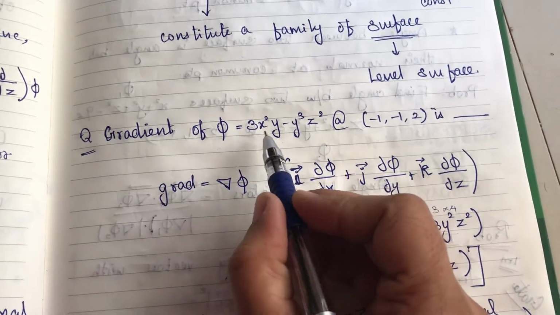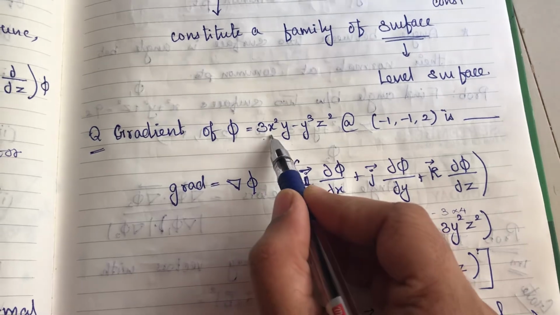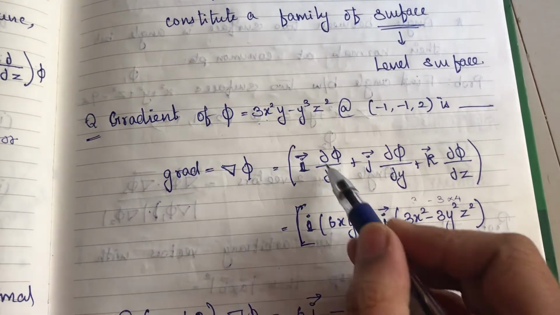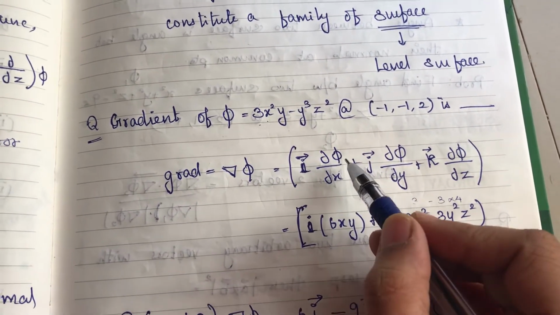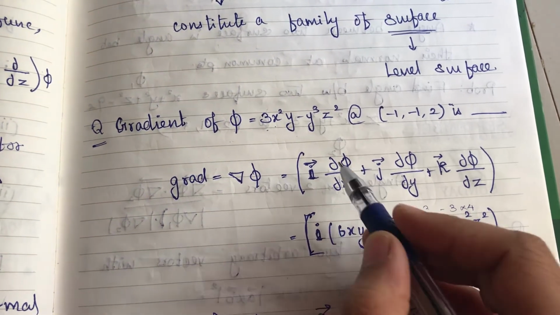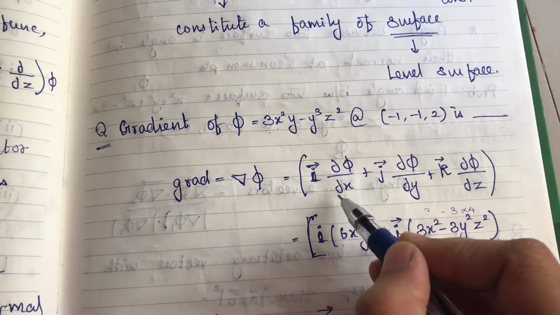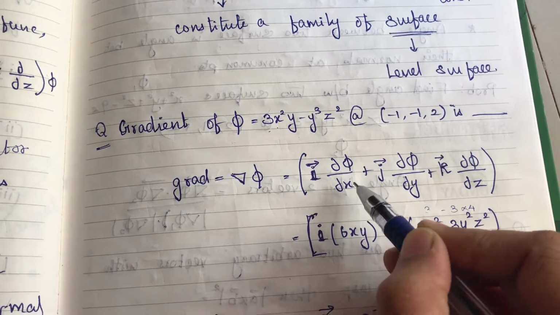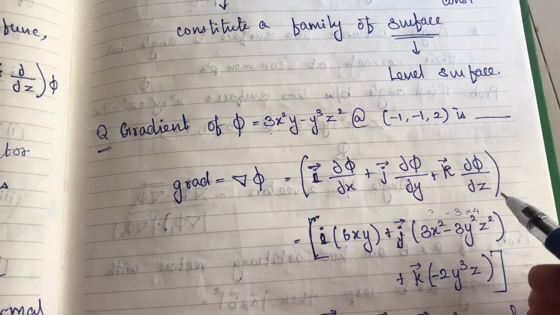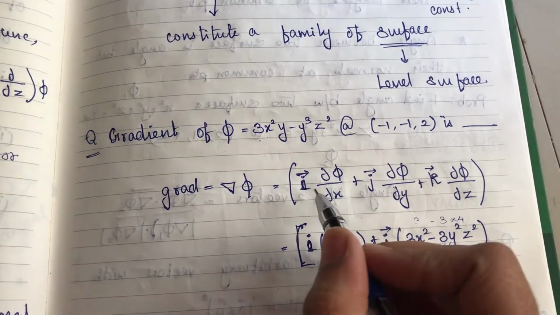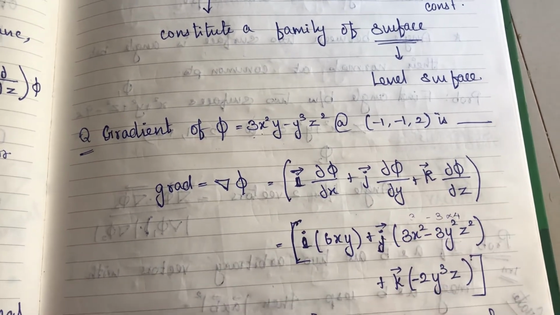What is the first term here? If I differentiate with respect to x, it is dou phi by dou x. Dou means that if I differentiate with respect to x, the other two variables will be constant. That's why I am putting dou here.